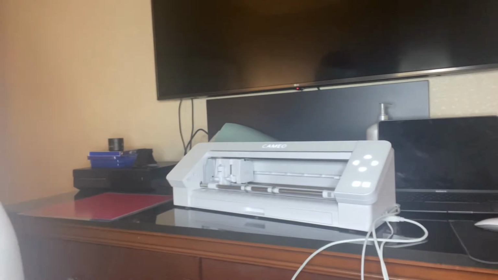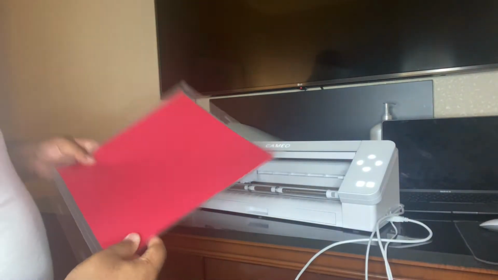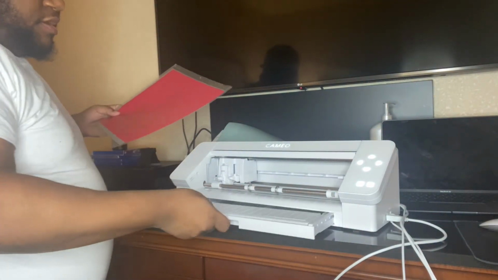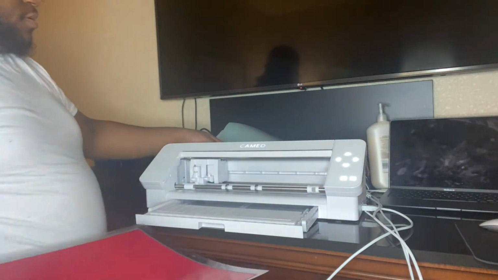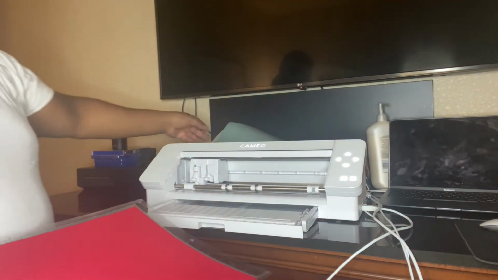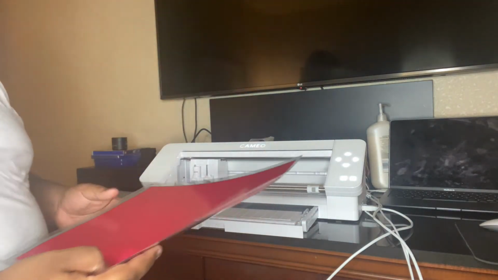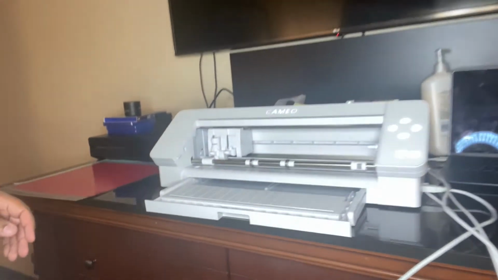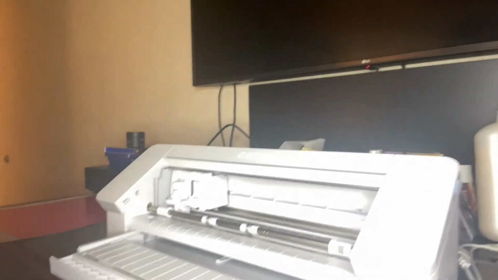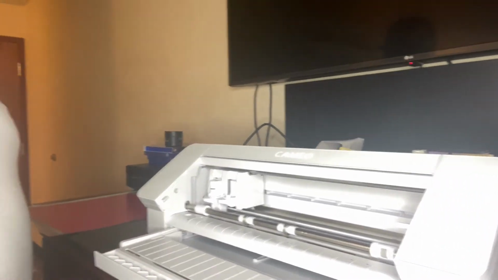This process right here can be a little bit tricky. Let me line this up right quick. All right, cool. We're all up. On the Cameo, there are these little triangles that you definitely want to make sure you use.